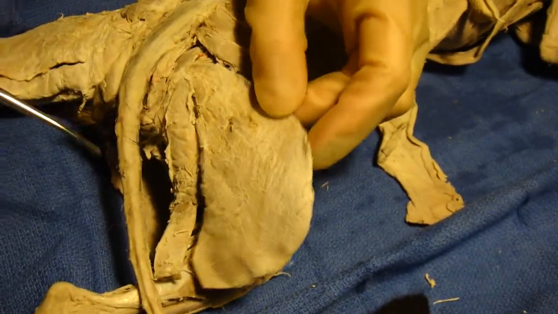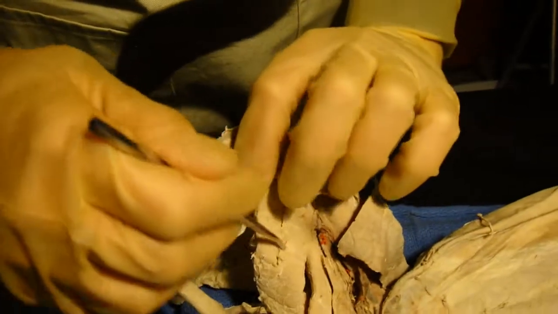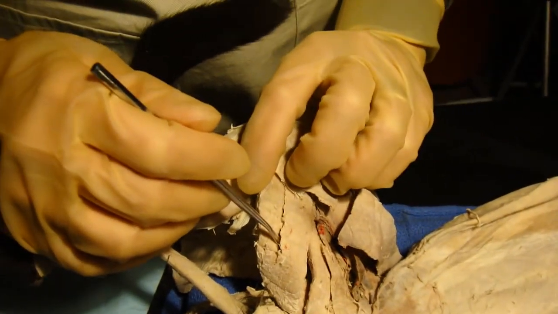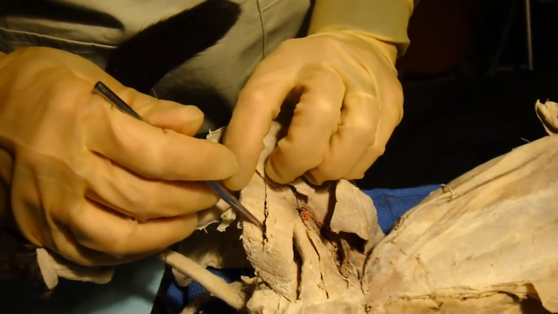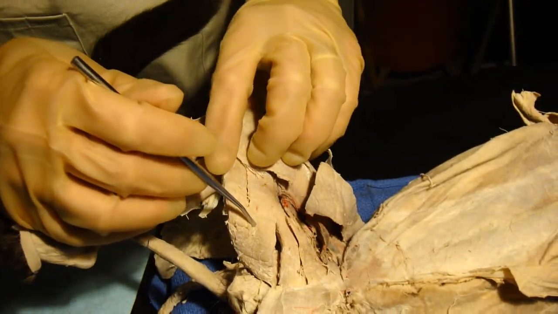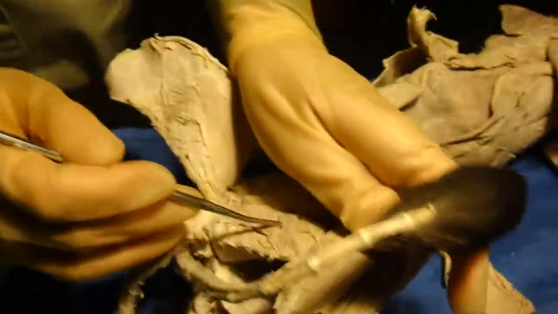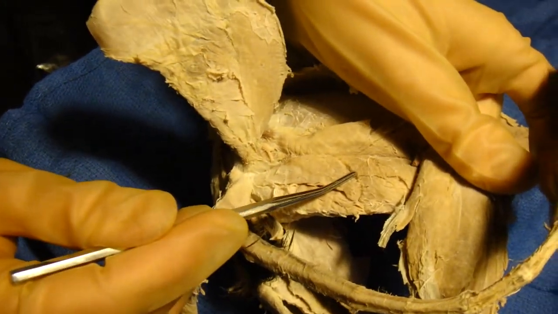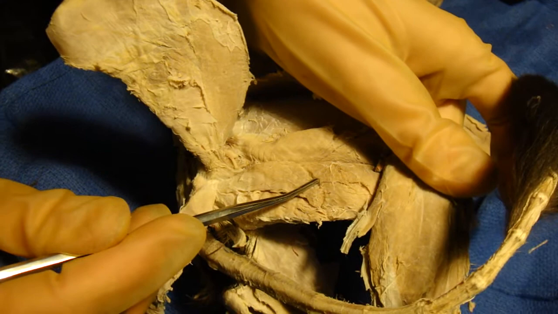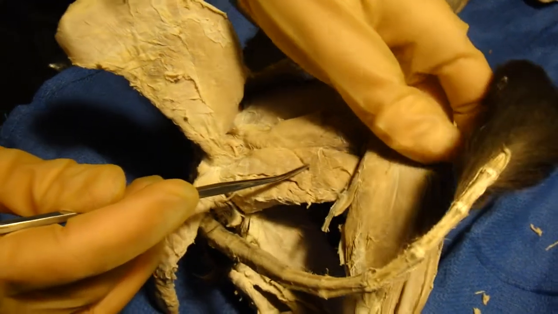The semimembranosus again is this one here, and it's cut, but it's the same one I did earlier. It originates at the ischial tuberosity, inserts to the medial epicondyle of the femur, and it acts in thigh extension. And the semitendinosus again is here, and it originates at the ischial tuberosity, inserts to the medial surface of the proximal tibia, and its action is to extend the thigh at the hip and flex the lower leg at the knee.